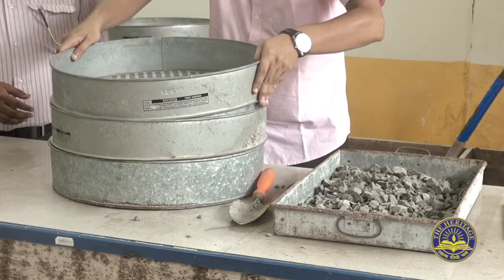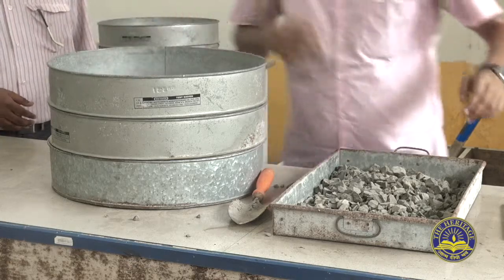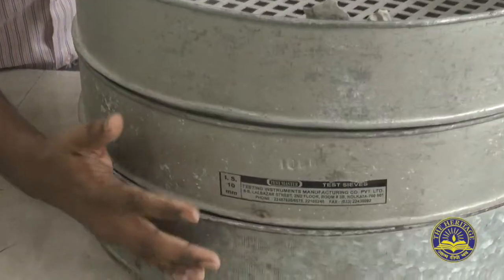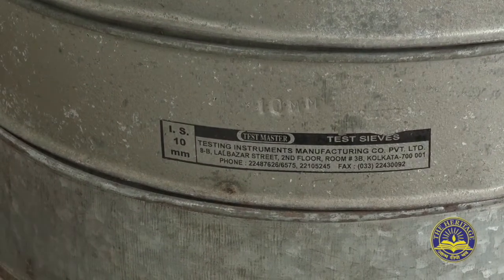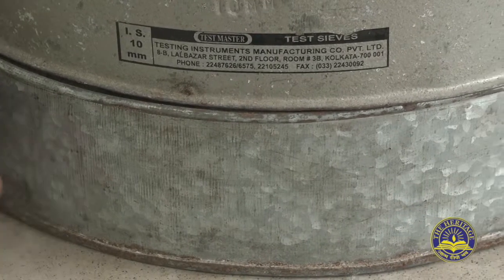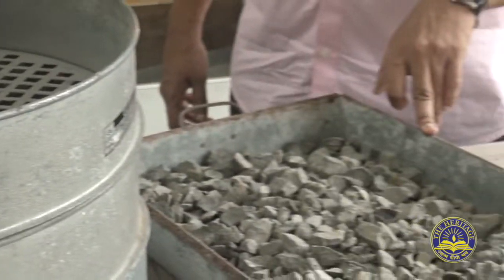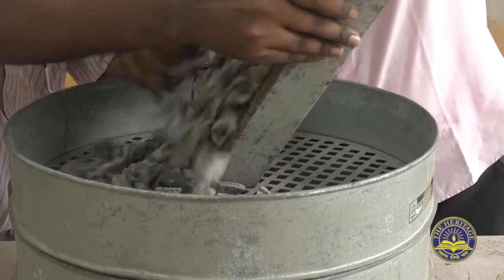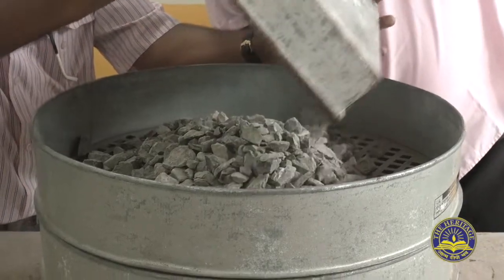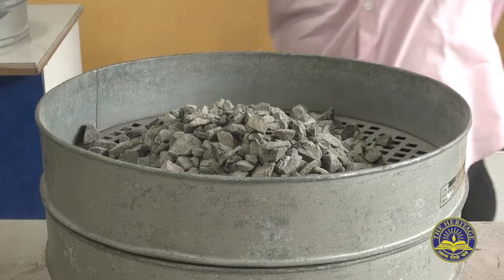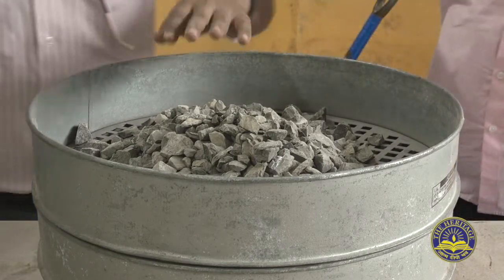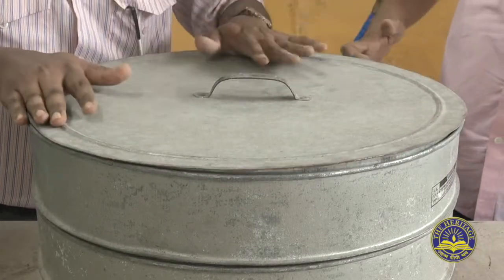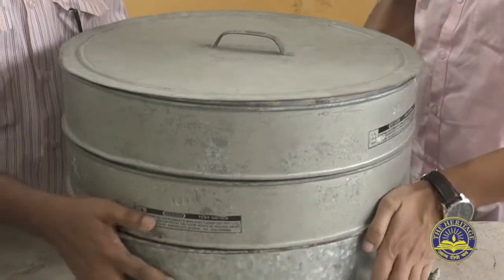Now let us carry on with the experiment and sieve the materials. This is the 12.5 mm sieve, this is the 10 mm sieve, and the bottommost part is a pan which collects the residue. Now we are putting the sample inside the sieve. We put the lid on so that dust does not come out. Now we have to shake it.